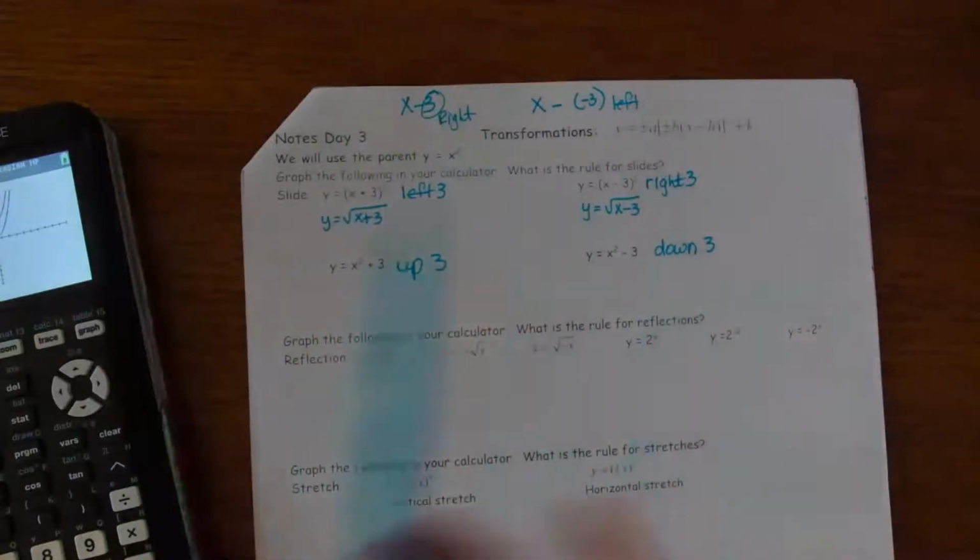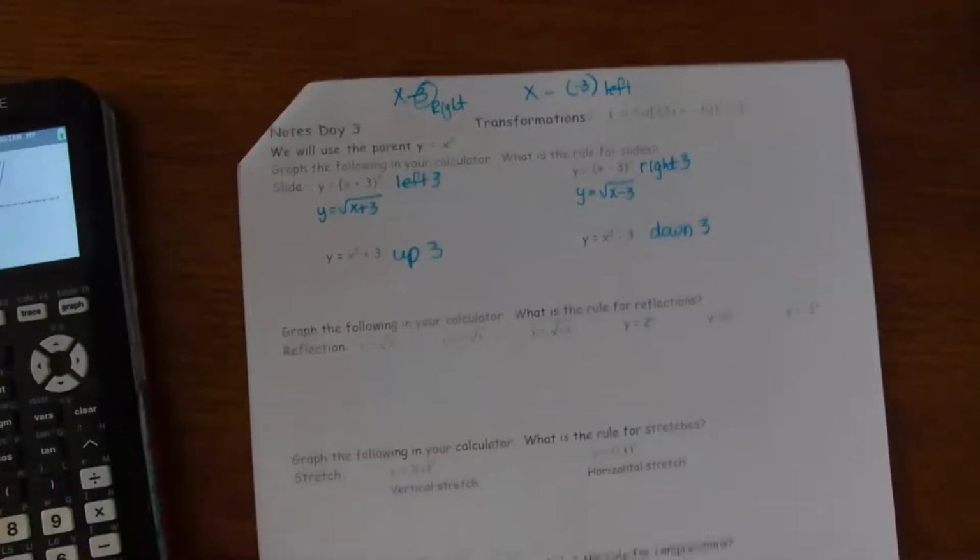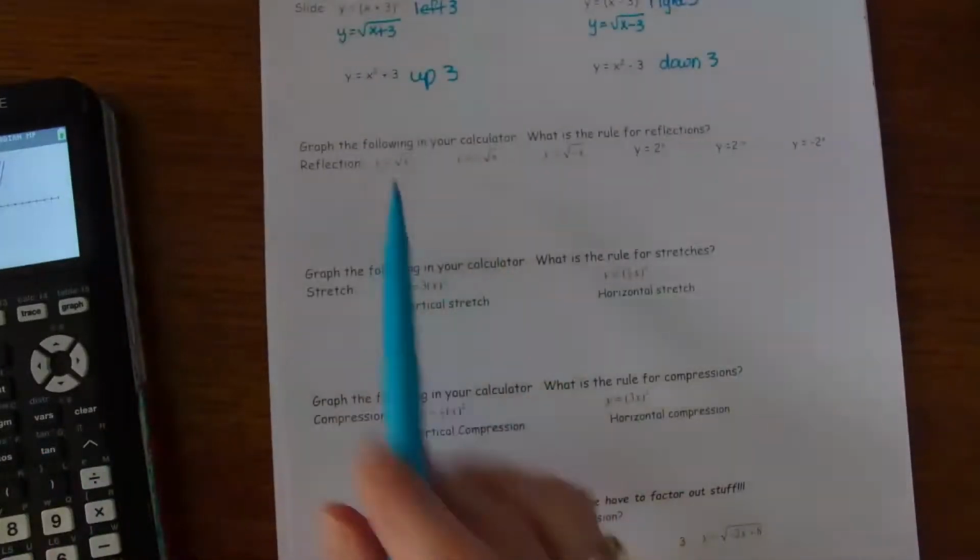So this is something we need to know. And that's true for anything. Sine wave, cosine wave, square root, logarithm, cubic. It doesn't matter what function it is. These transformations are the same. What about looking at this one now?